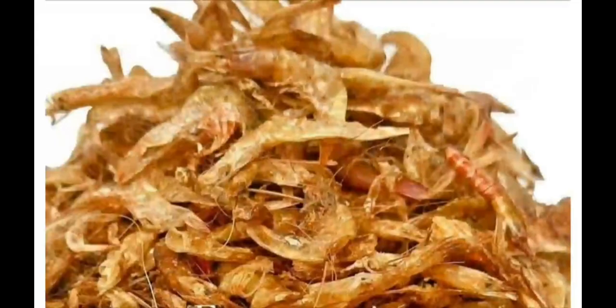The mode of feeding of specimen F is that it is both omnivorous and scavenger. Omnivorous in the sense that they consume both plants and animals. Scavenger in the sense that they feed on dead and decaying organic materials.